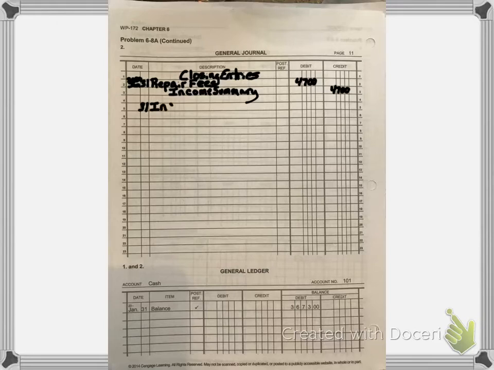Our debit for entry 2 is always going to be to income summary. So we're going to go ahead and write it, but we may not have that amount right yet. So we'll just write it and not put the amount of the debit. We have to credit each of those expense accounts. So you go down your list.